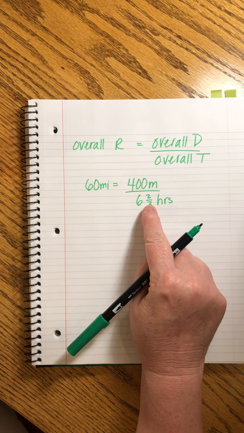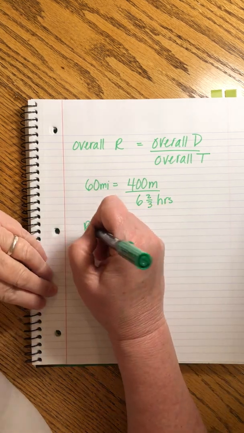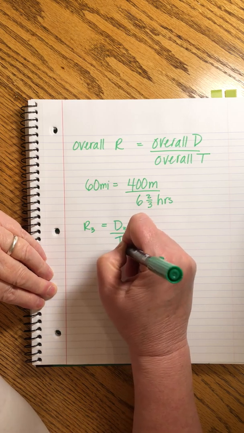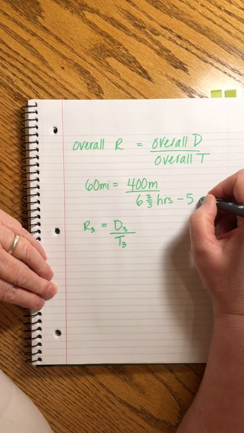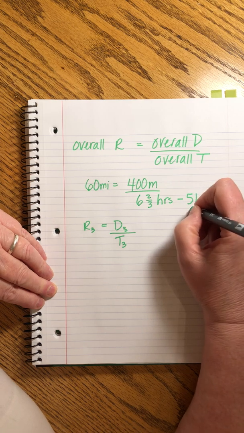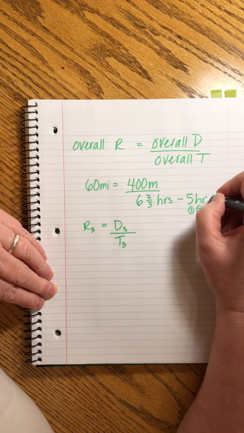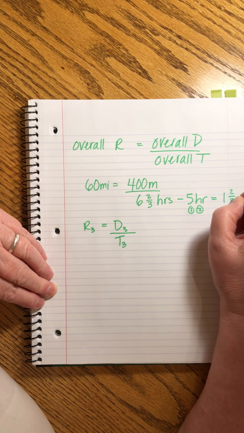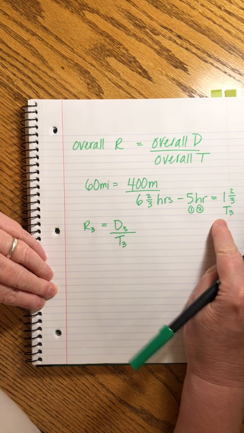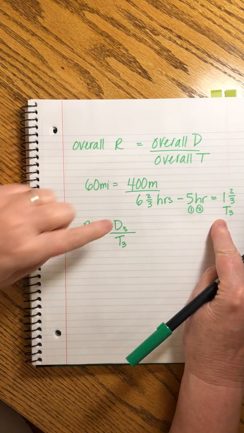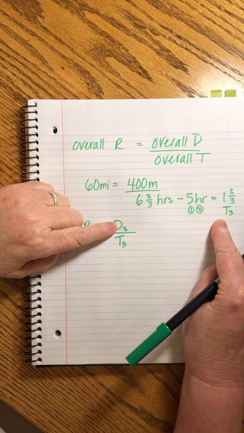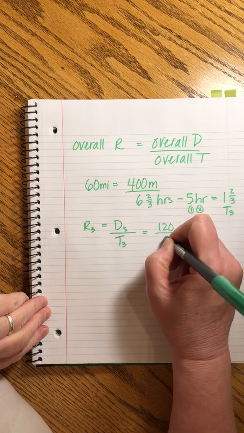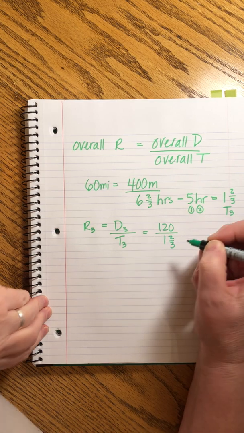But we're trying to find out what would be the rate of the third leg. Well, that would be the distance of the third leg divided by the time of the third leg. So that's why I did it already, but I'll do it again. We subtract the 5 hours that are legs 1 and 2, and that means that the third time has to be 1 2/3. The distance that they go in that last leg is 120 miles. So it's 120 divided by 1 2/3.